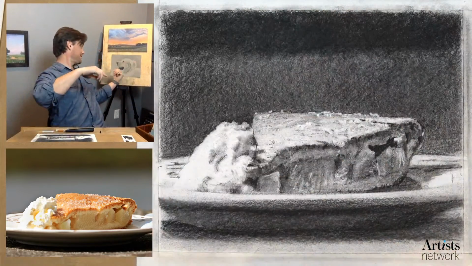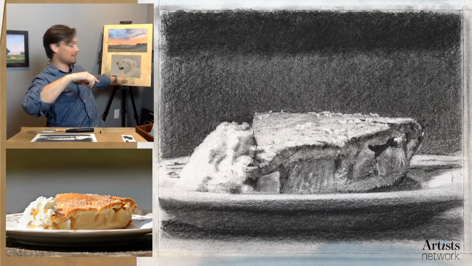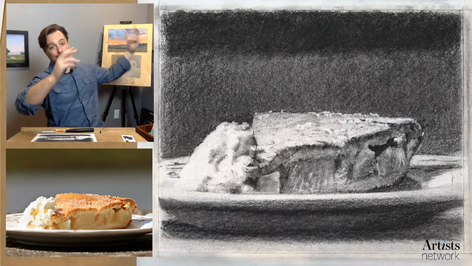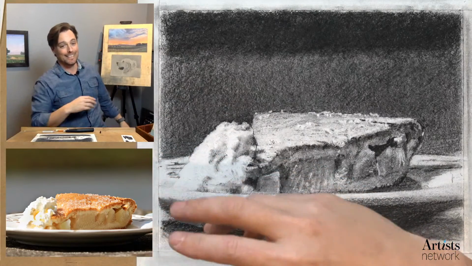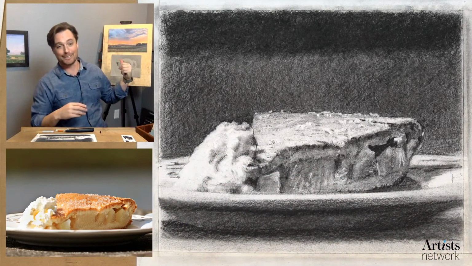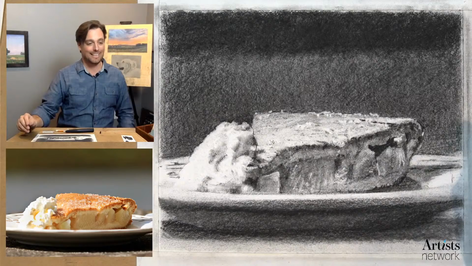So I started this guy here, this dog. This is going to be on toned paper. I'm going to come back in with some light highlights. That's going to be next week, and I want to finish that out.